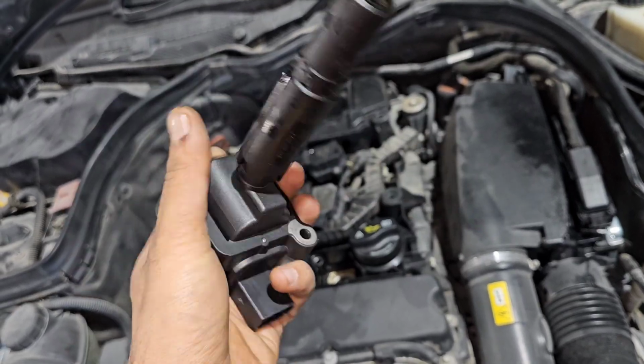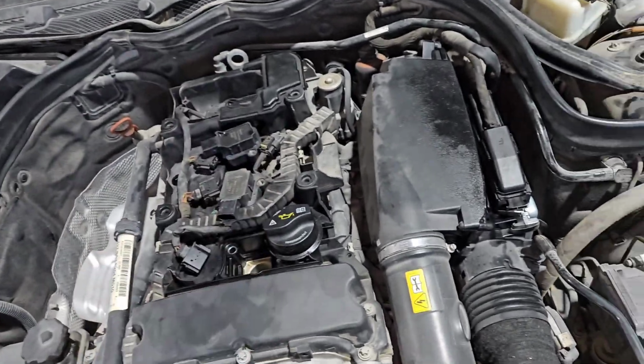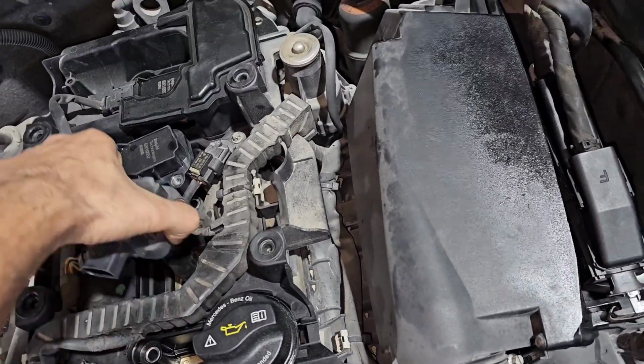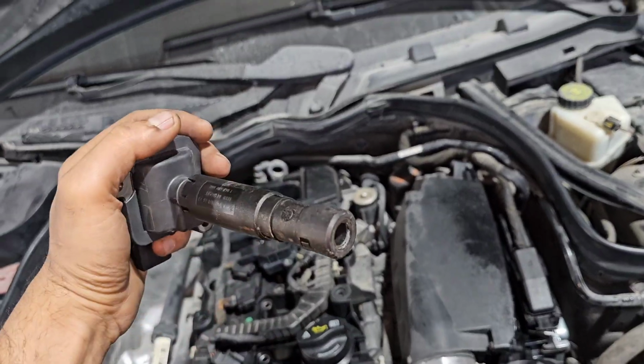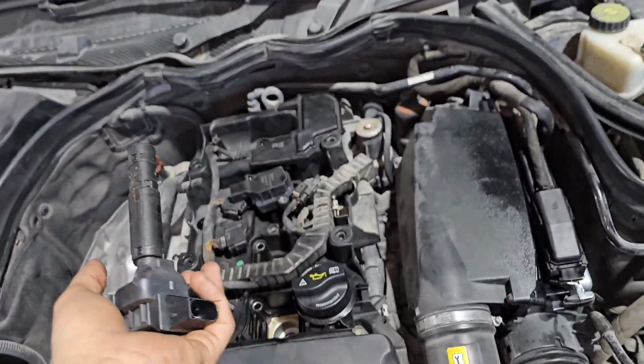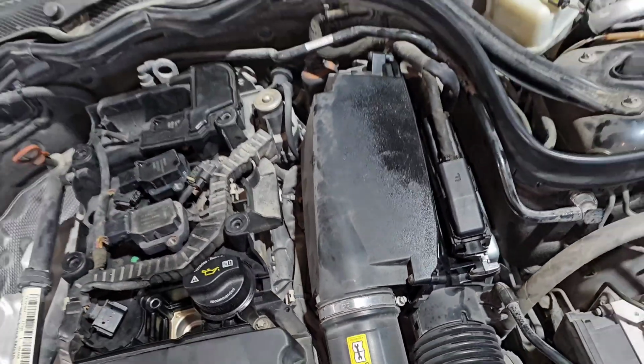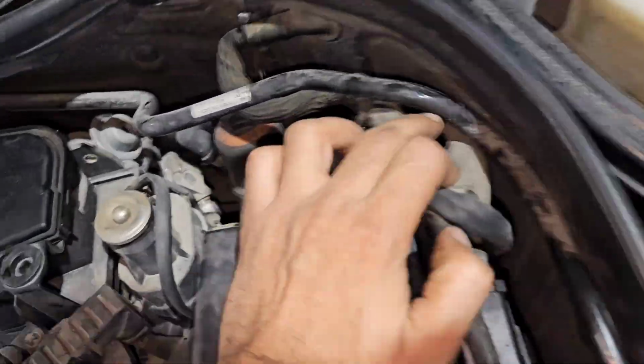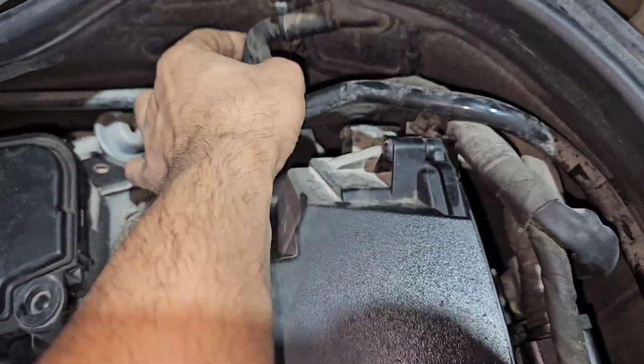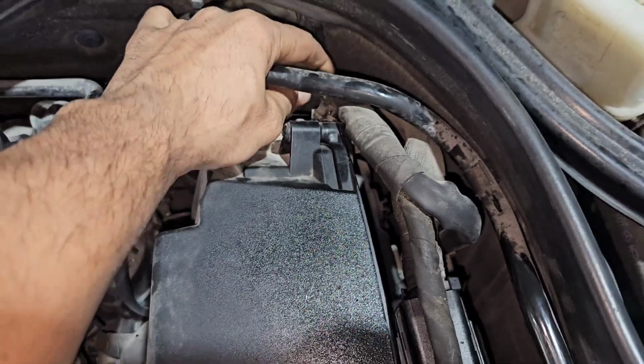You cannot accelerate the car, you cannot drive the car, you just start the car and then suddenly the engine shuts off. So this ME was faulty internally, that's why we replaced it. I will also show what the current fault codes are on this screen, so it will help you.